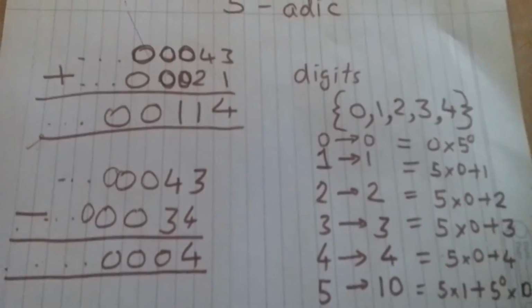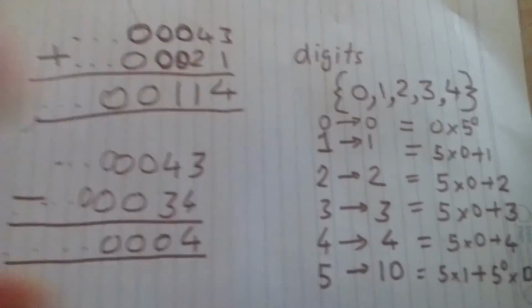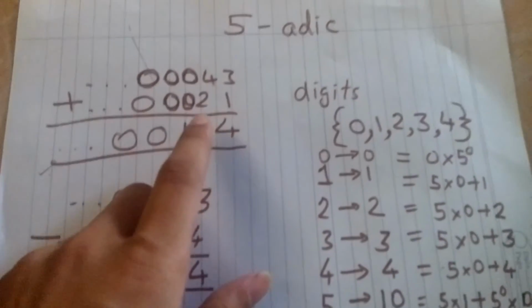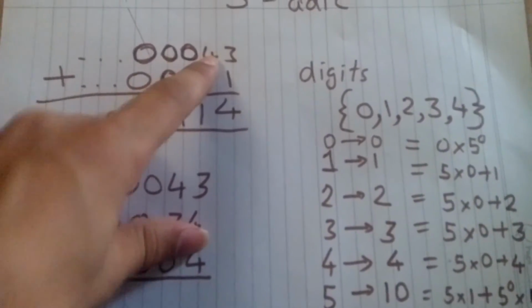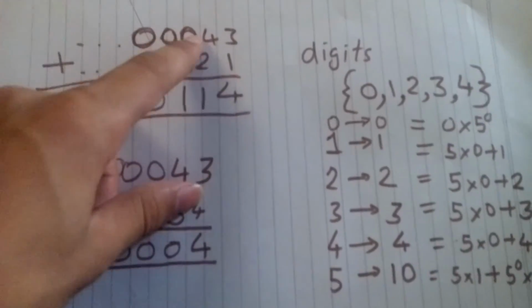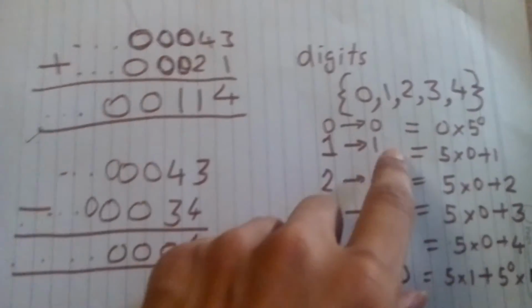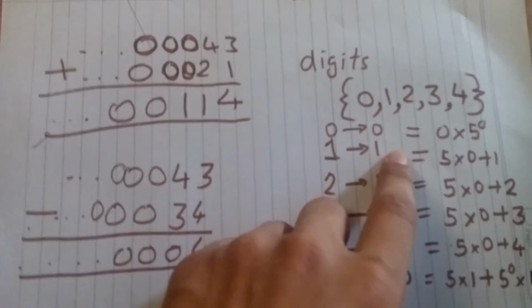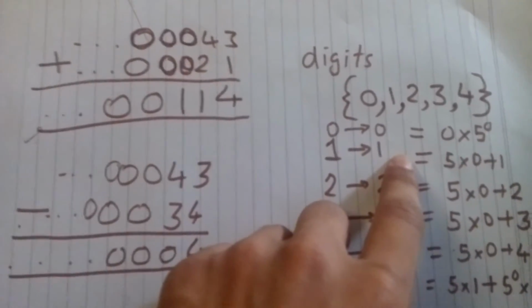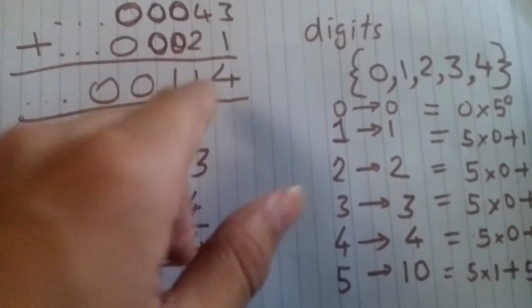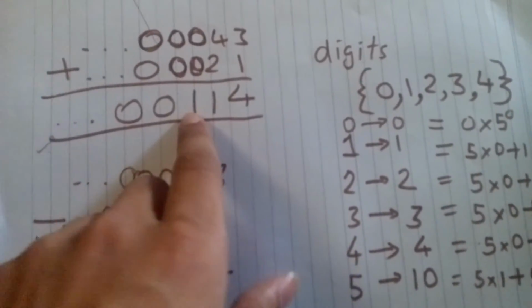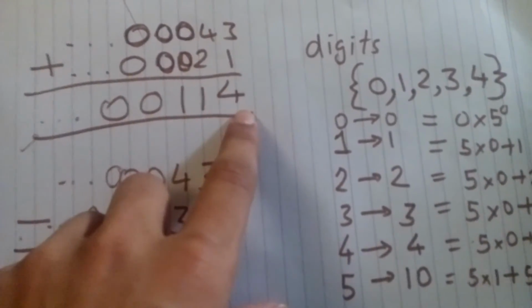Addition and subtraction in p-adic is similar to addition and subtraction in decimal. Let's add 4 3 to 2 1 in 5-adic. To do so, we first add 3 and 1 to get 4, and add 4 and 2 to get 6, but 6 is not in our digits list, so we obtain 6 by adding 5. To write down 5, we add 1 to the next place to the left, so we have 1 1 4.